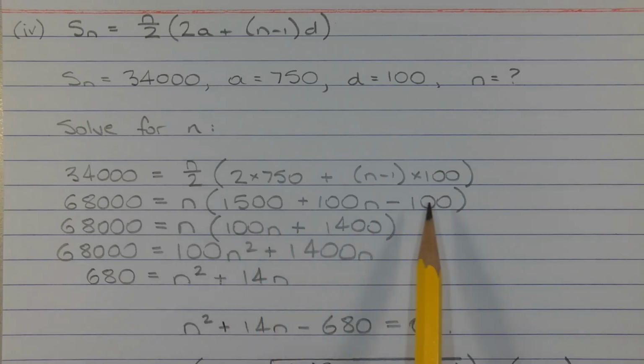Now we can combine these two like terms. 1,500 minus 100 is equal to 1,400. So the equation becomes 68,000 equals n times, open bracket, 100n plus 1,400, close bracket. Expanding the right-hand side, the equation becomes 68,000 equals 100n squared plus 1,400n. Then dividing all terms by 100, we get 680 equals n squared plus 14n. We can then rearrange this equation to form a monic quadratic equation, n squared plus 14n minus 680 equals 0.